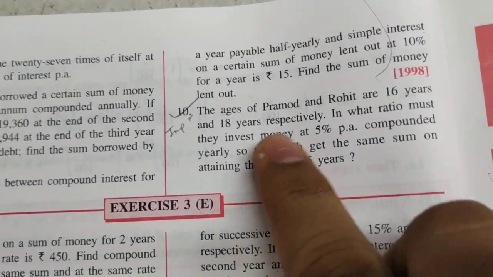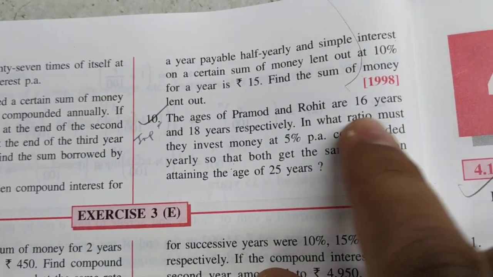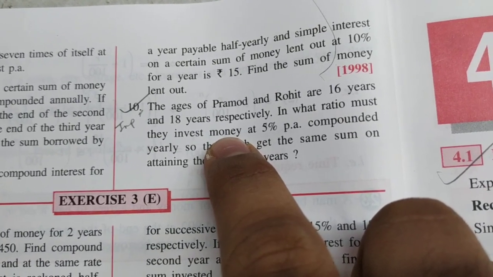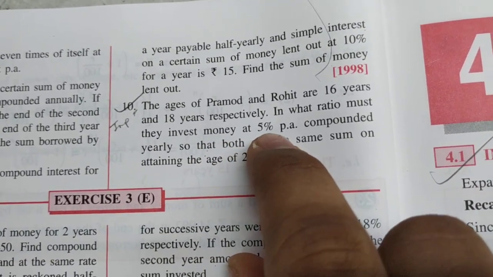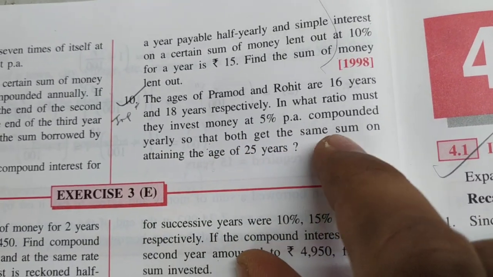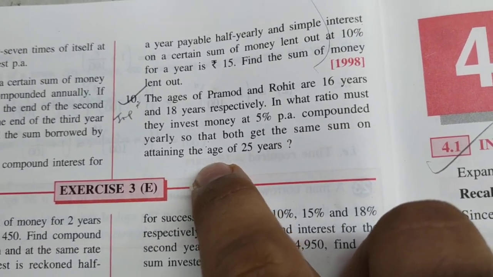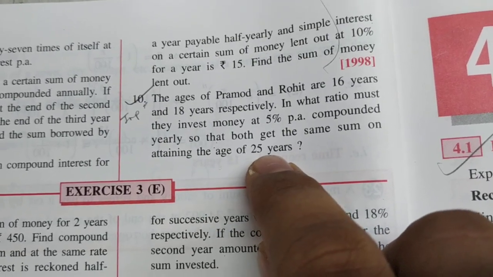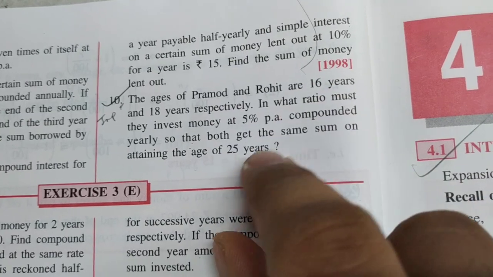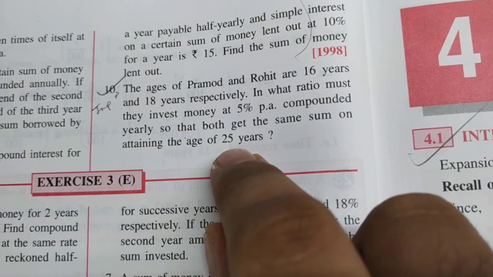Now in the 10th sum, the ages of Pramod and Rohit are 16 and 18 years respectively. In what ratio must they invest their money? That means we want the ratio of the principal amounts, P1 and P2. Rate of interest is same, compounded yearly, and they should get the same sum. That is, the final amount should be equal when both of them attain the age of 25 years. Pramod is 16 years old, so he will remain invested for 9 years. And Rohit is 18 years old, so he will remain invested for 7 years.